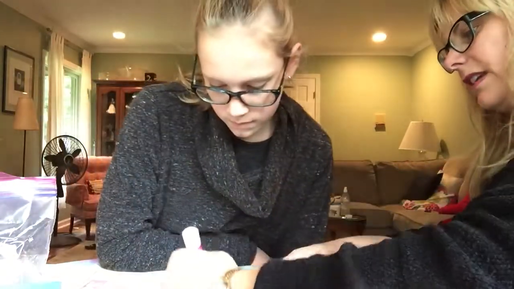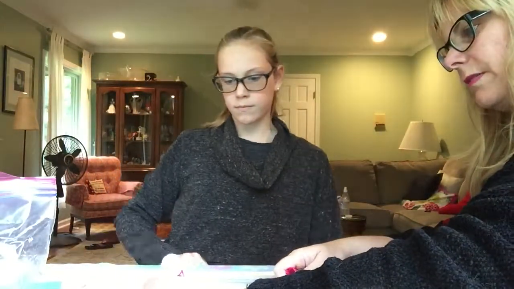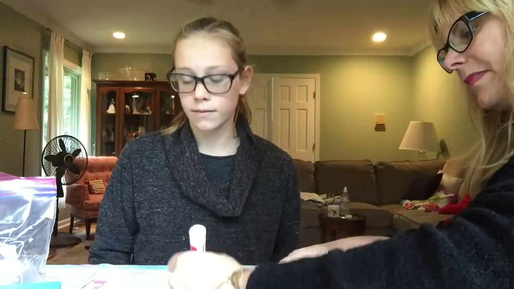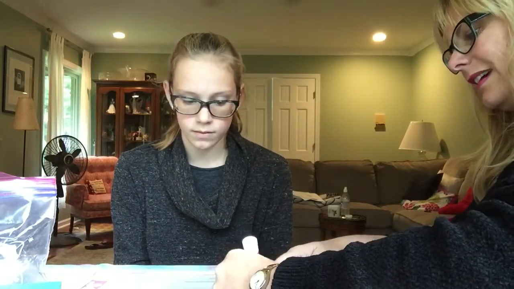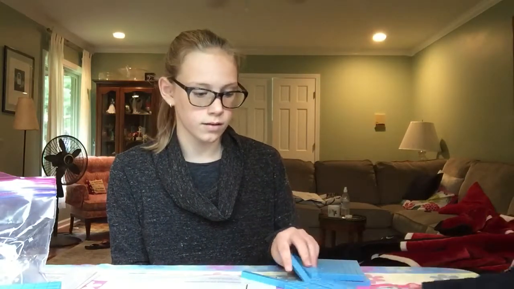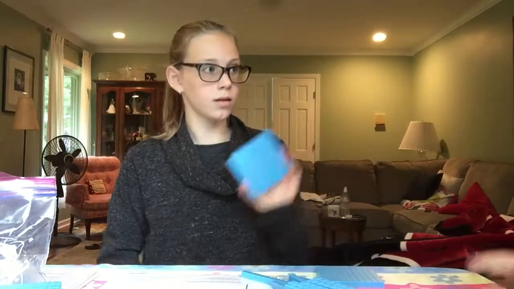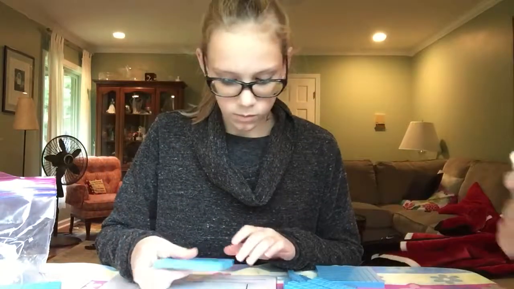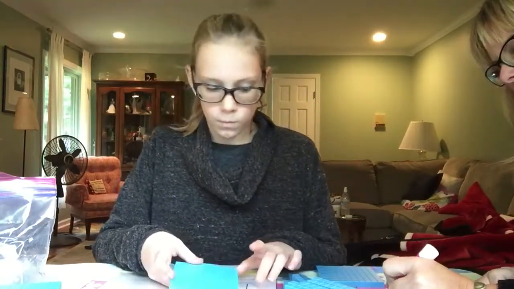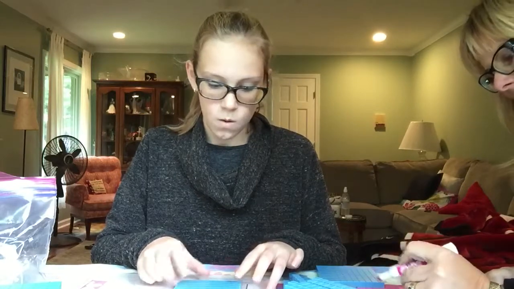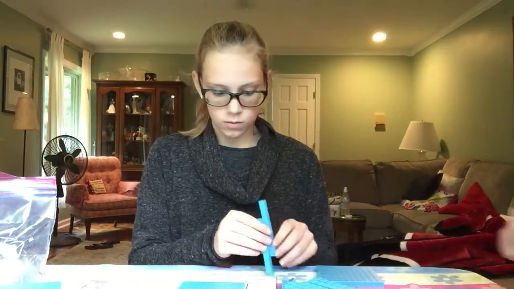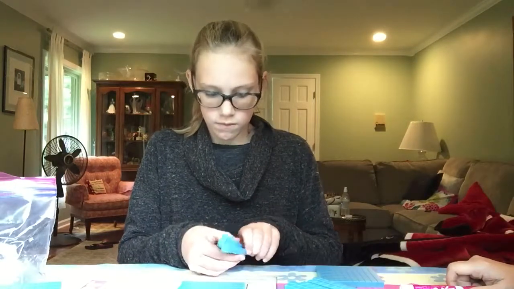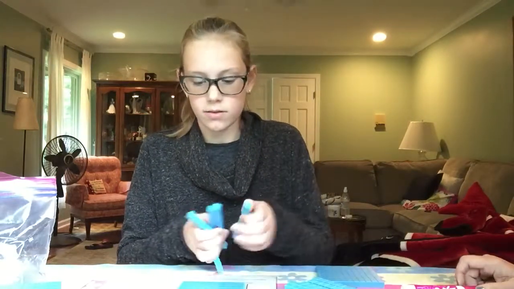So I'm just going to write it up here so we remember what we're doing. 152 times 3. Can you build that for me using the base 10 blocks, Molly? And remember to say it while you're doing it so we don't lose track of what we're doing and we hold that information. 1 flat. 100.